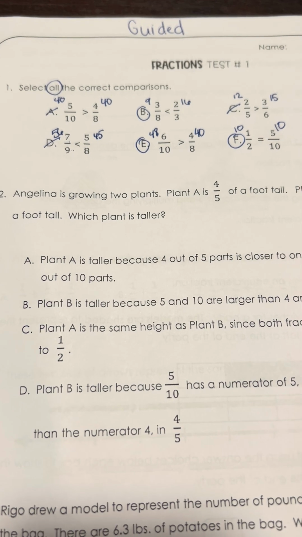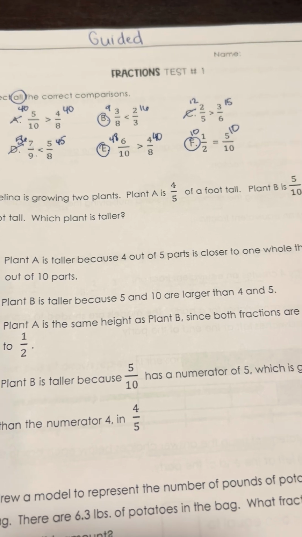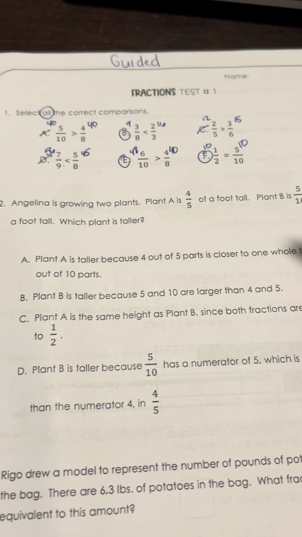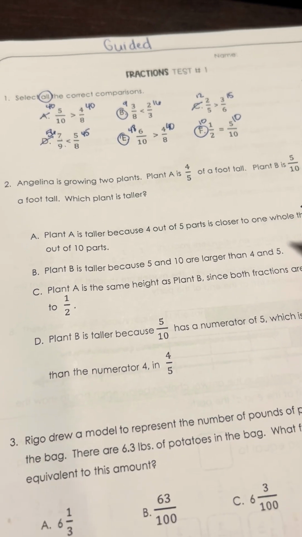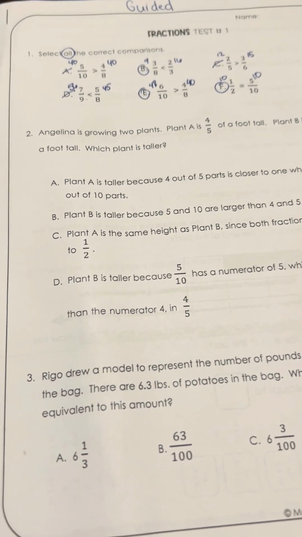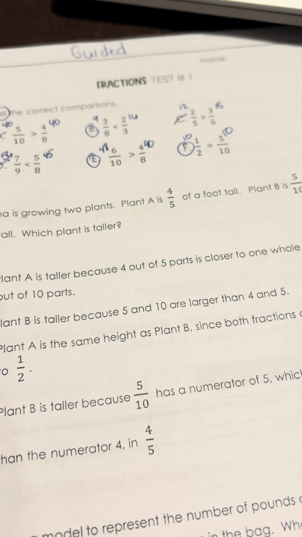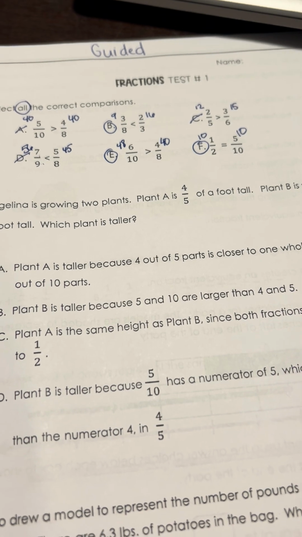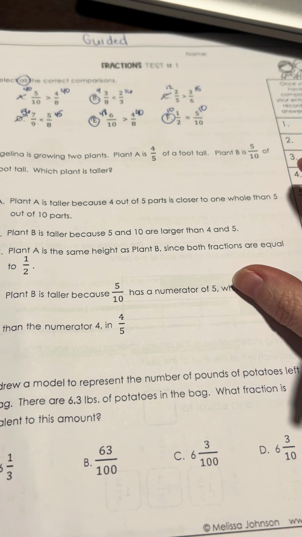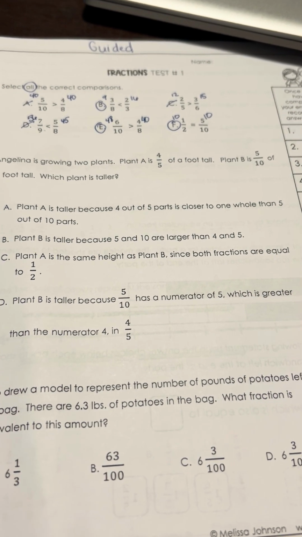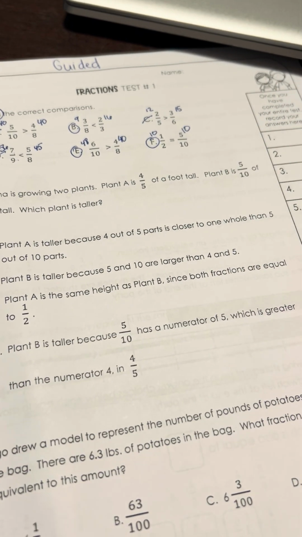Number 2 says Angelina is growing 2 plants. Plant A is 4/5 of a foot tall. Plant B is 5/10 of a foot tall. Which plant is taller? Okay, so it's wanting us to compare these. So let's read our answer choices. It says plant A is taller because 4 out of 5 parts is closer to one whole than 5 out of 10 parts.